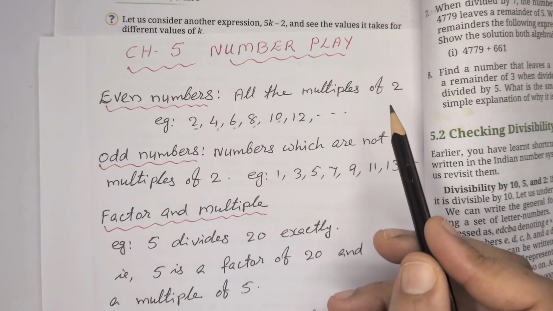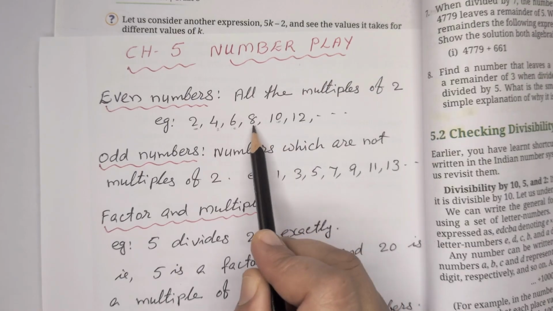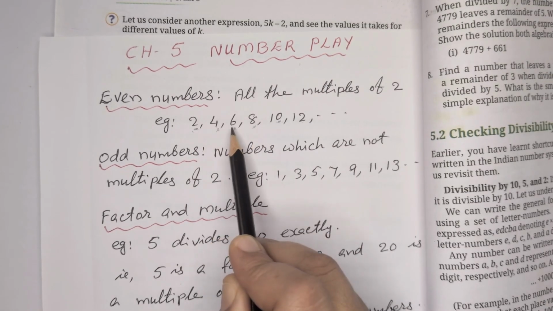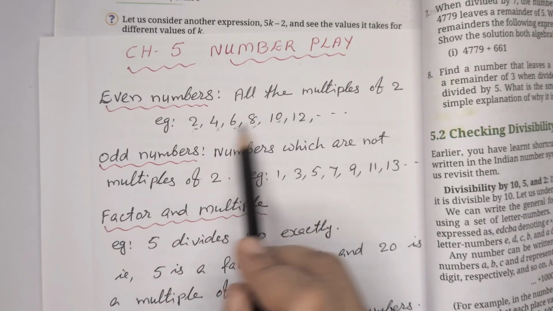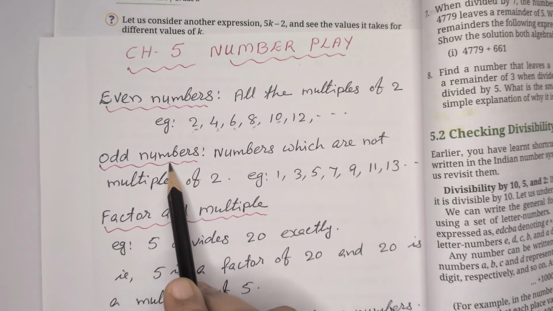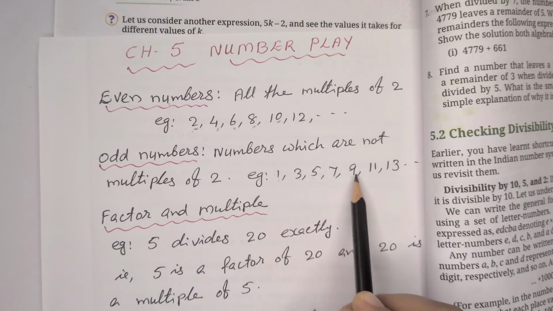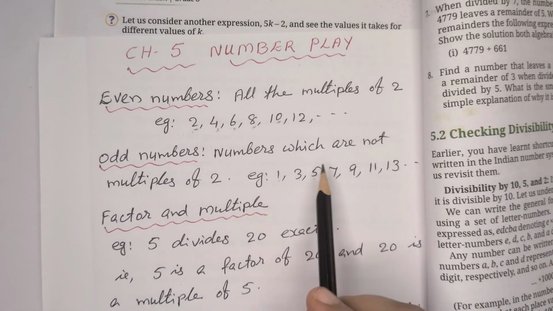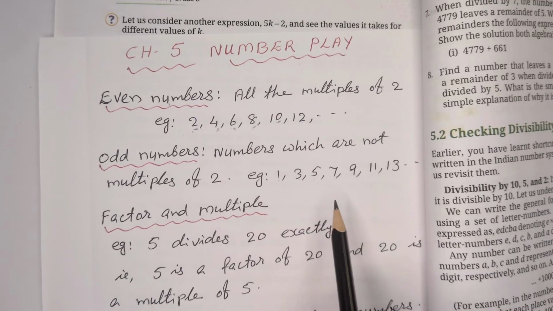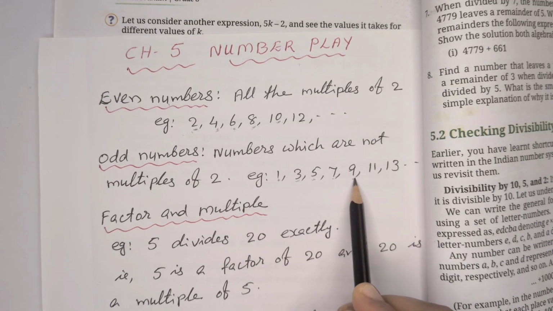However big the number, if the unit place digit is 0, 2, 4, 6 or 8, then we can say that number is an even number. Then odd numbers are in between: 1, 3, 5, 7, 9, 11, etc. Here also the odd number is always ending with 1, 3, 5, 7 or 9.